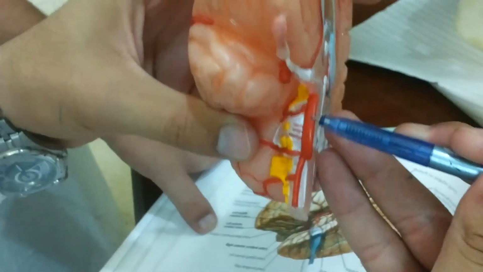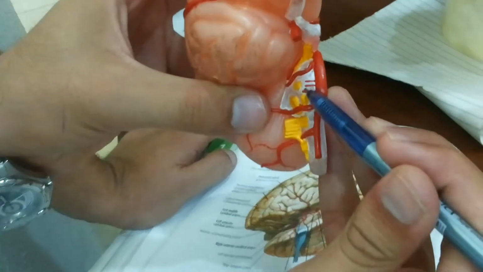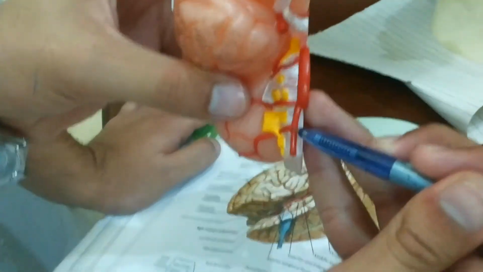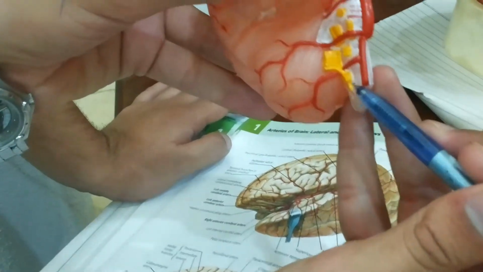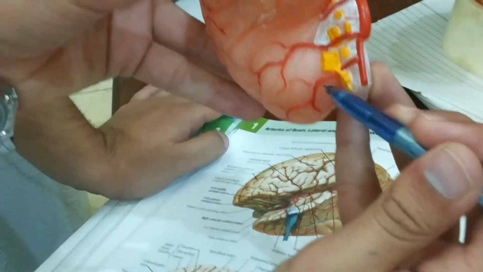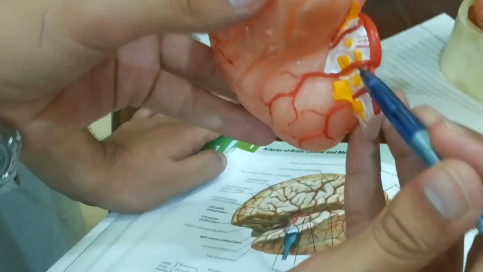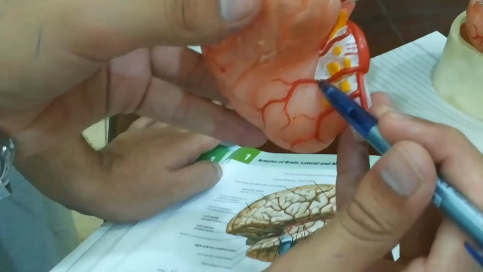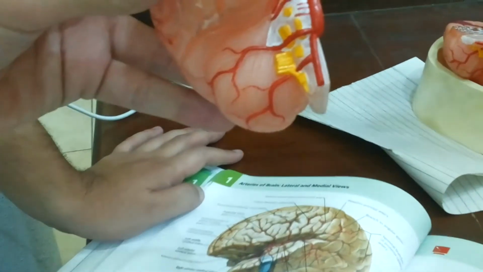Now here the basilar artery, giving off pontine branches. This is the vertebral artery. The vertebral artery gives off a posterior inferior cerebellar artery, and the basilar artery gives off the anterior inferior cerebellar artery.